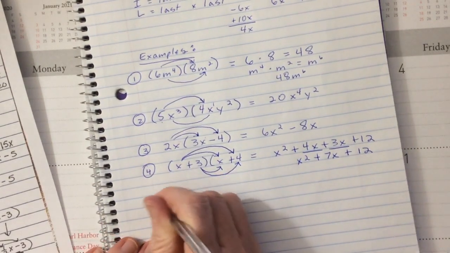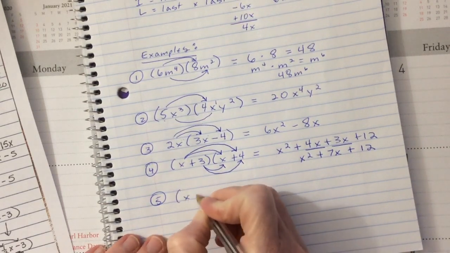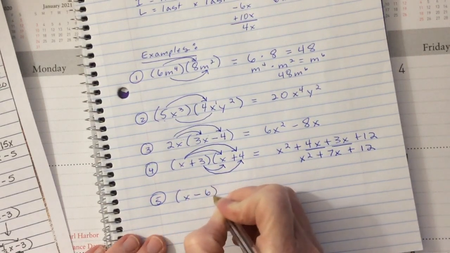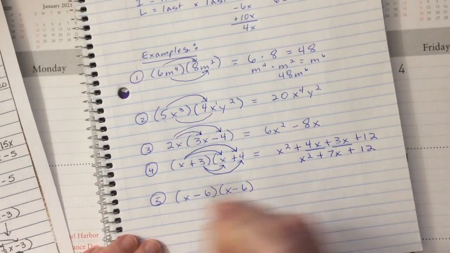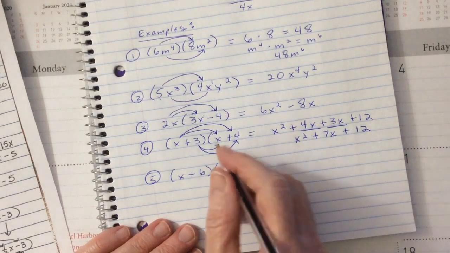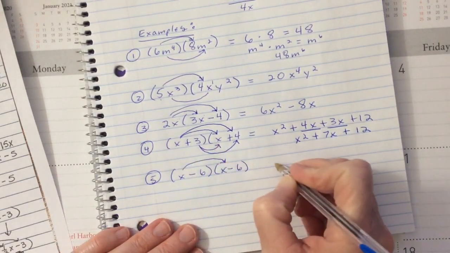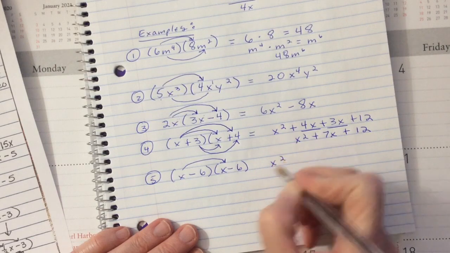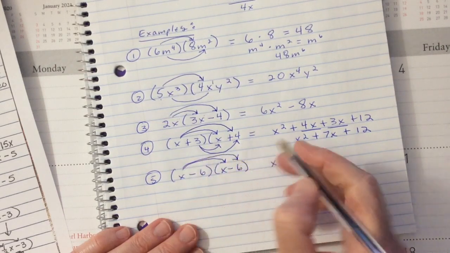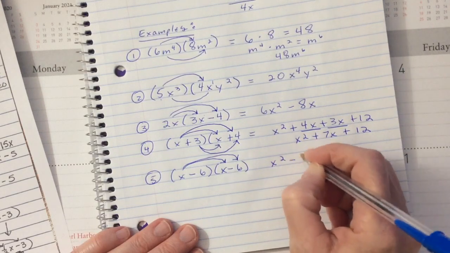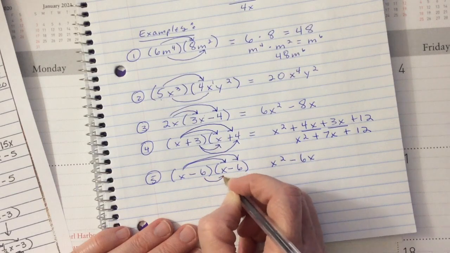Another example is going to be similar. What if you have x minus 6 times x minus 6? We're going to do the same thing. We're going to multiply the x's. So that's going to give us x to the power of 2. Then x times negative 6 is going to give us negative 6x. We'll do it down here.